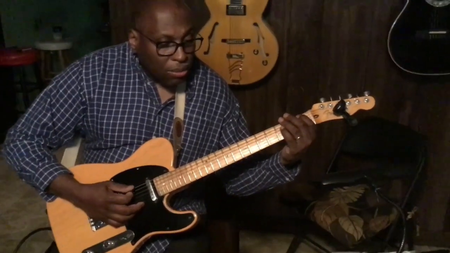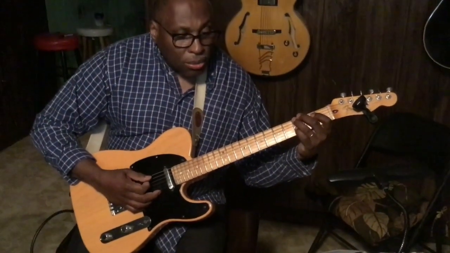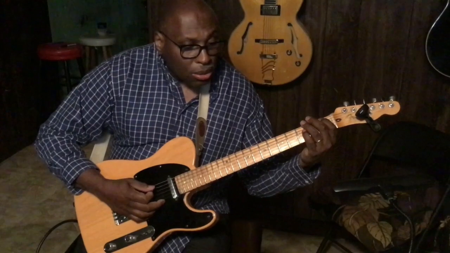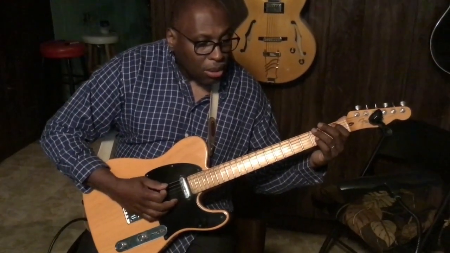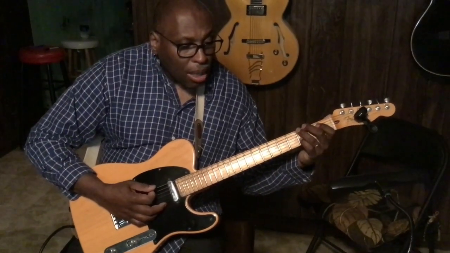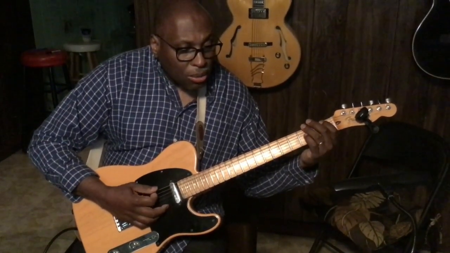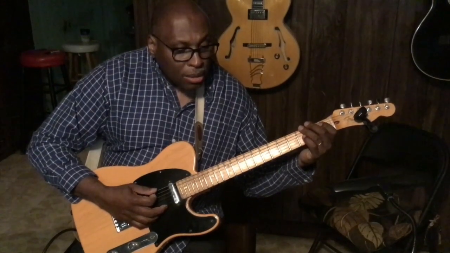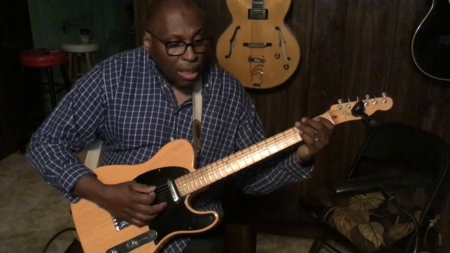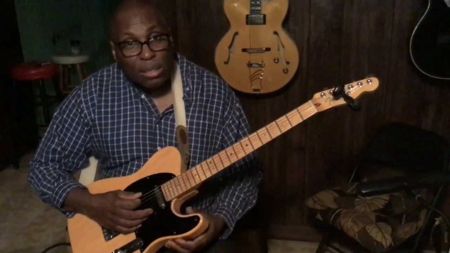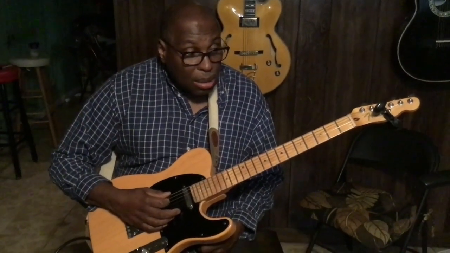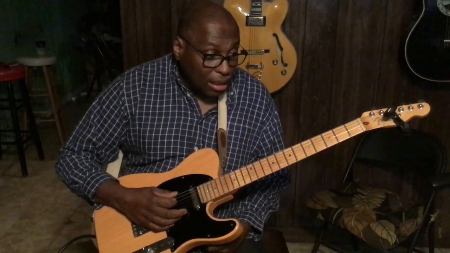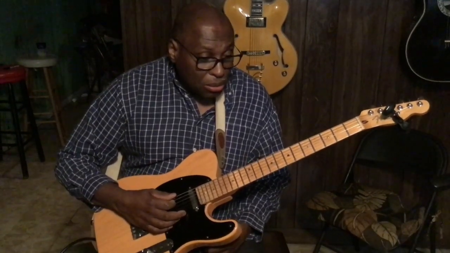1, 2, 3, 4. And this is just an introduction to 3 notes per string in the book, which on this particular page is E, F, and G, bass notes, lower notes.